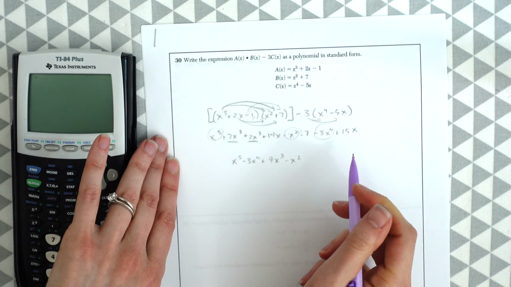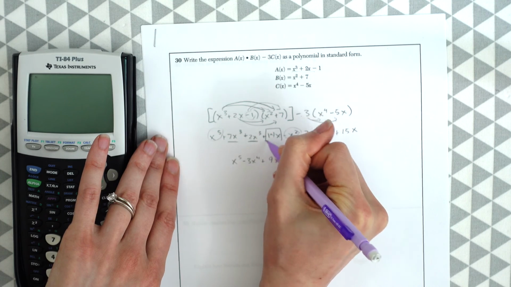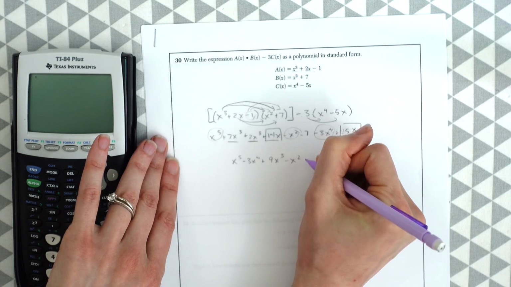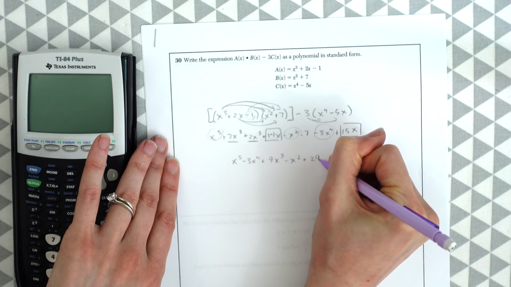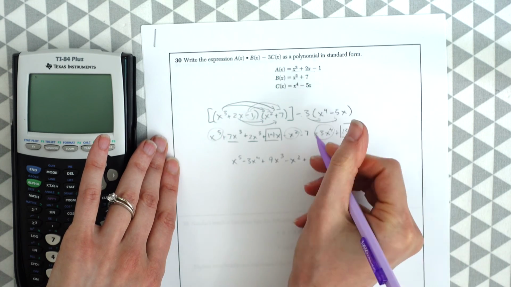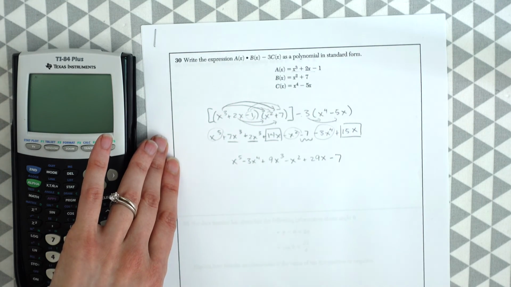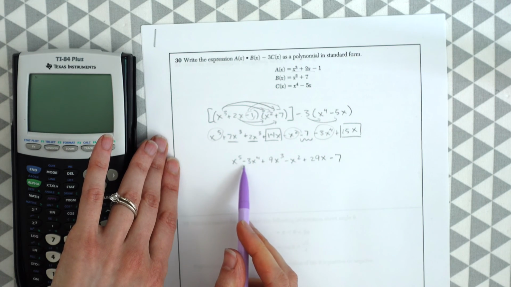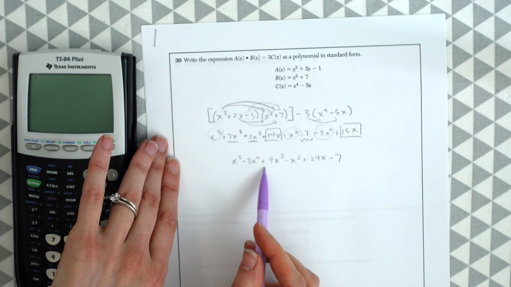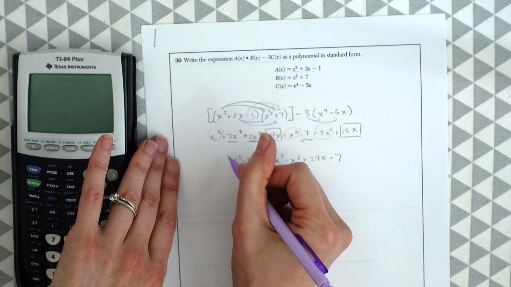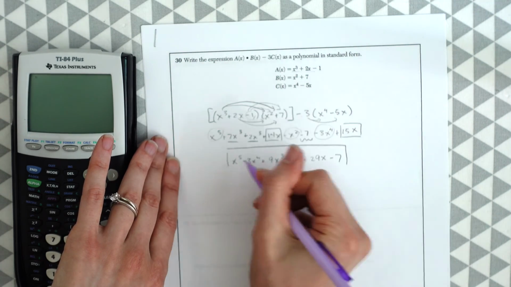Then minus 1x squared. 14x plus 15x will give us plus 29x, and then we're left with this minus 7. So we get this whole answer: x to the 5th minus 3x to the 4th plus 9x cubed minus x squared plus 29x minus 7 as our answer.